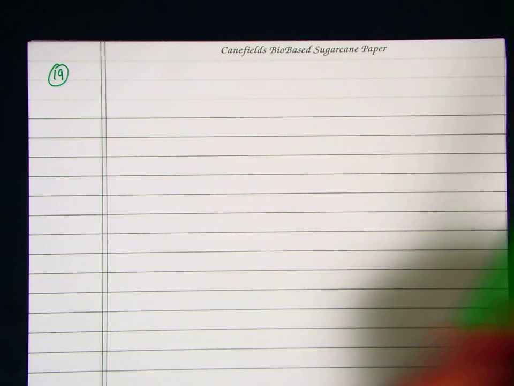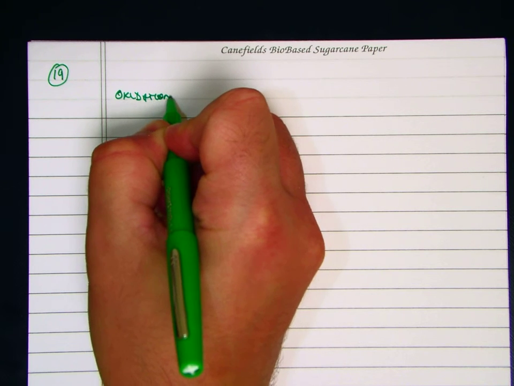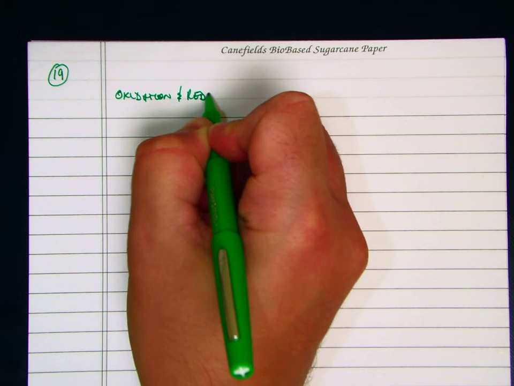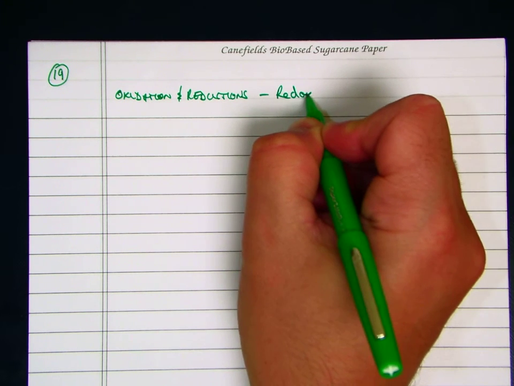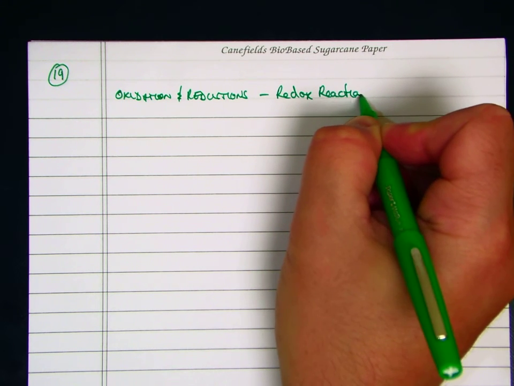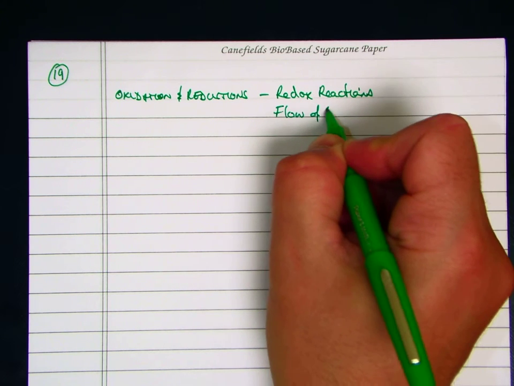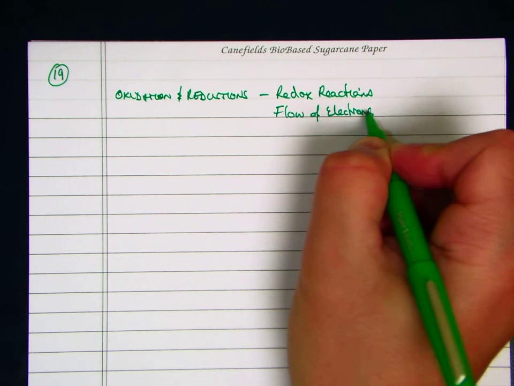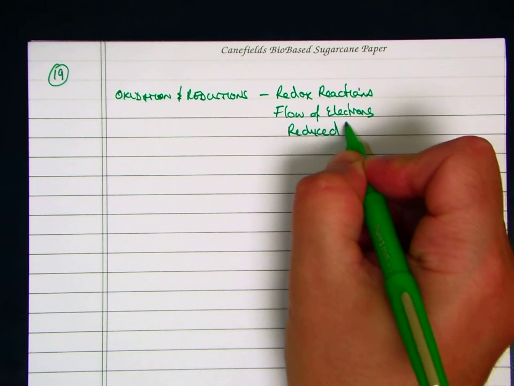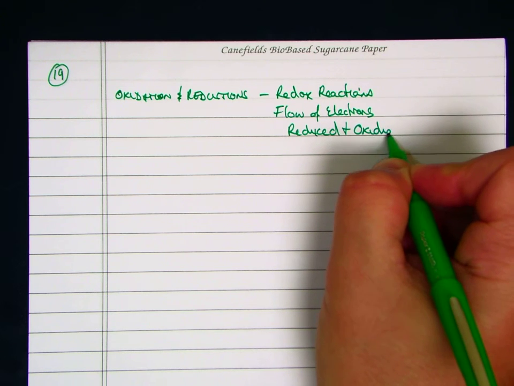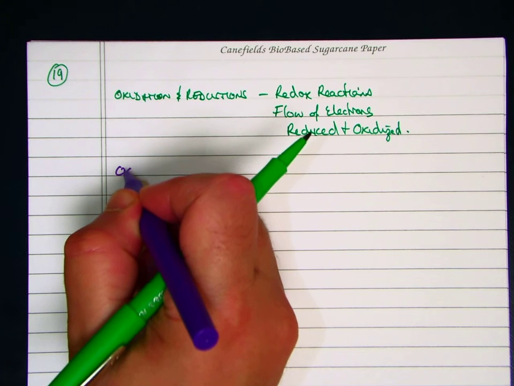So we're going to look at oxidations and reductions. These are often called redox reactions. They also indicate the flow of electrons, and we're going to see reduced and oxidized forms in this reaction. Now we take a look at oxidation.